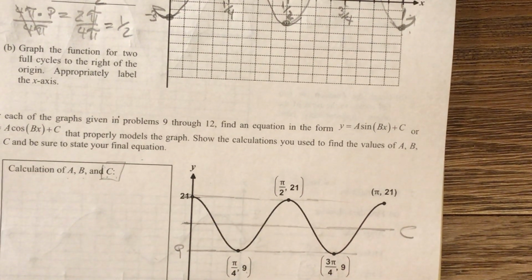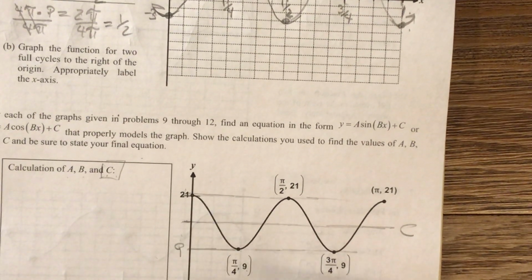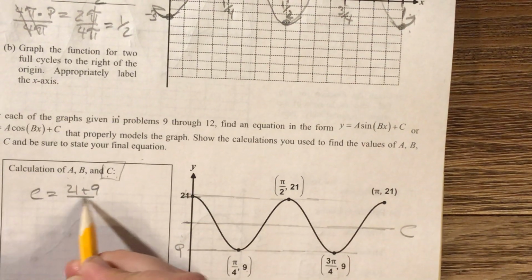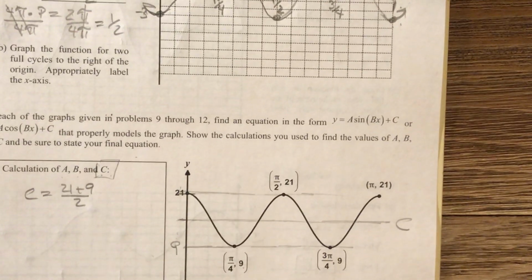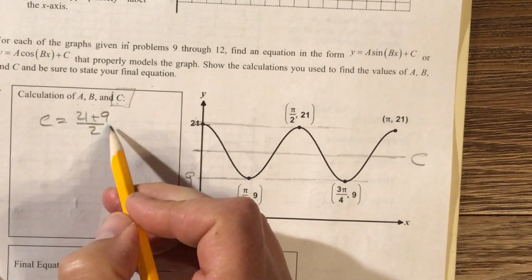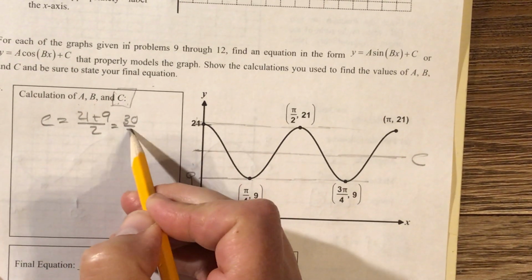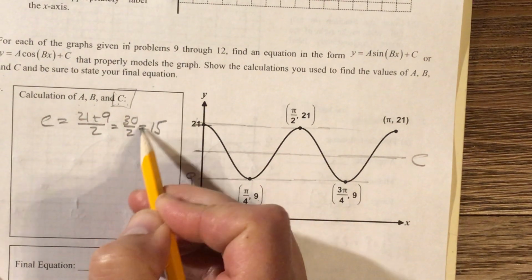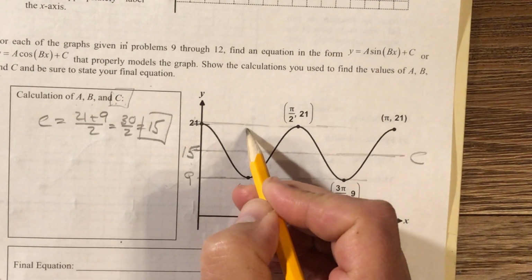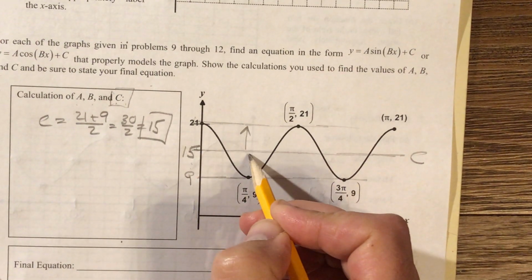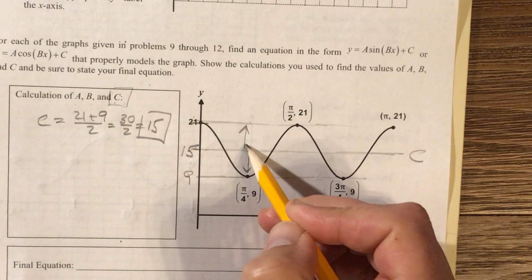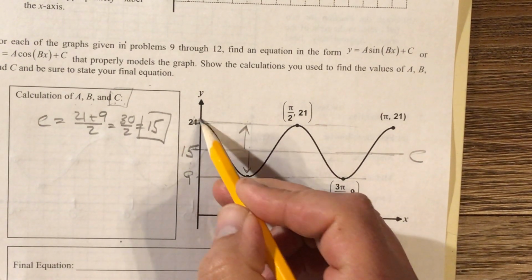I'm looking for that. C, it's the average. So C is the average. 21 plus 9 divided by 2. That's how you find the average of two numbers. Add them up, divide by 2. All right. So 21 plus 9 gives me 30. You don't need a calculator for this. 30 divided by 2 is 15. There's the center. So where's the center? 15. The amplitude is the distance, up or down. I don't care which way you go. How far up, how far down. To get from 21 to 15, that's a distance of 6.